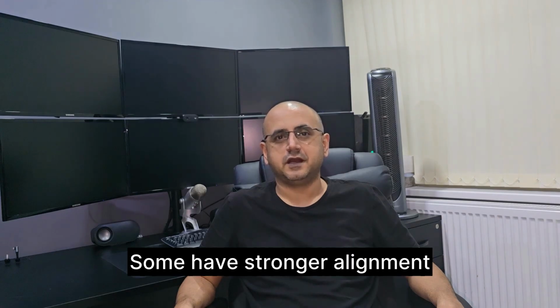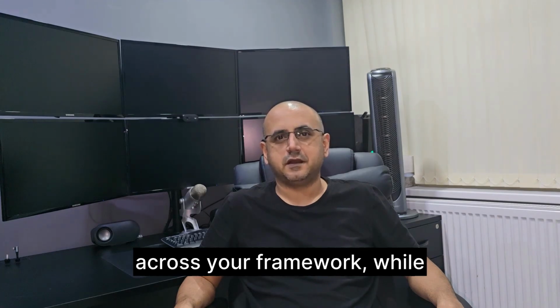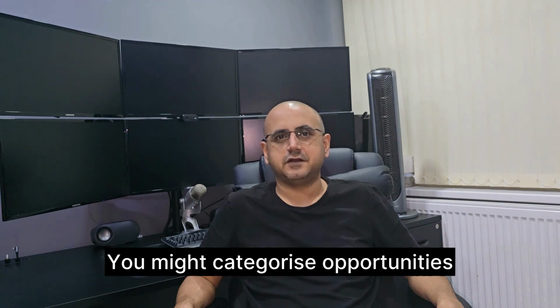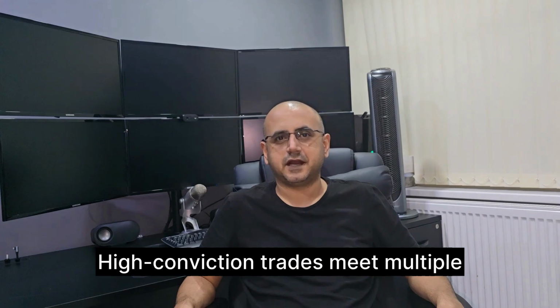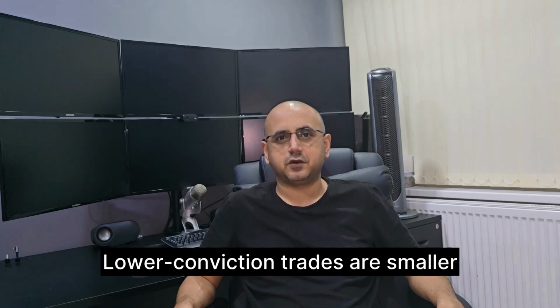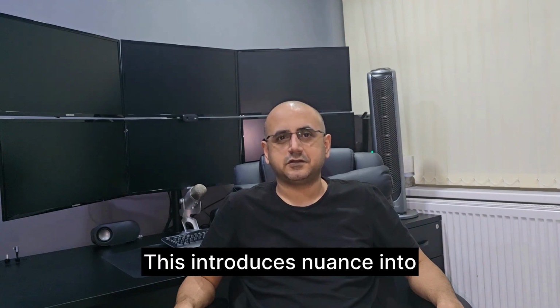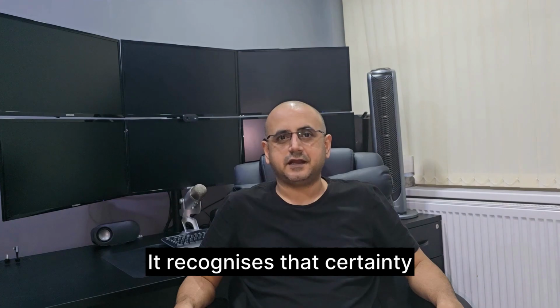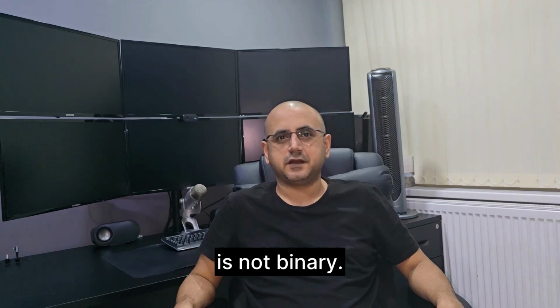Some have stronger alignment across your framework, while others are less clear. You might categorize opportunities based on conviction. High conviction trades meet multiple criteria and justify larger position sizes. Lower conviction trades are smaller or avoided entirely. This introduces nuance into your framework. It recognizes that certainty is not binary.